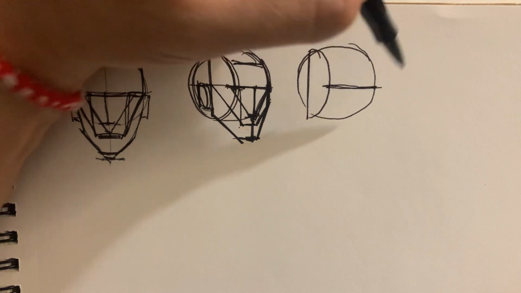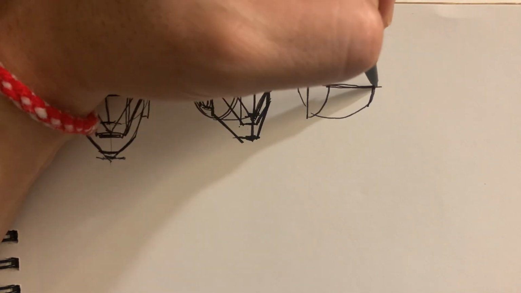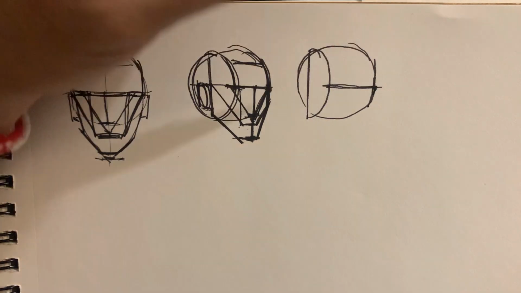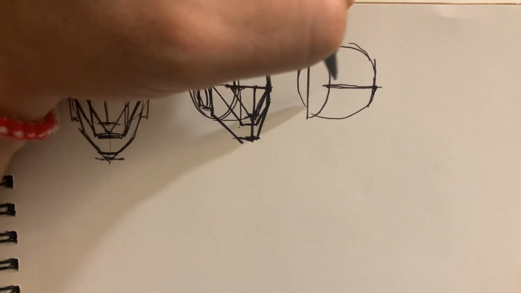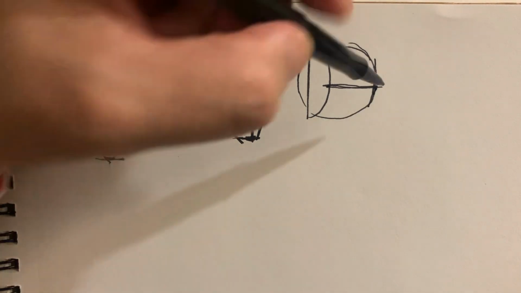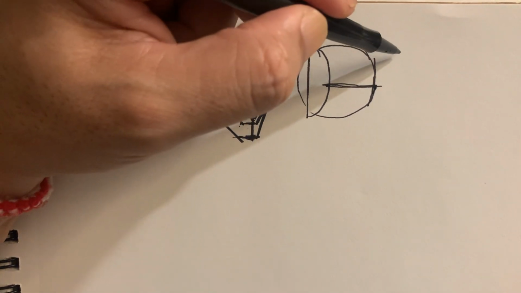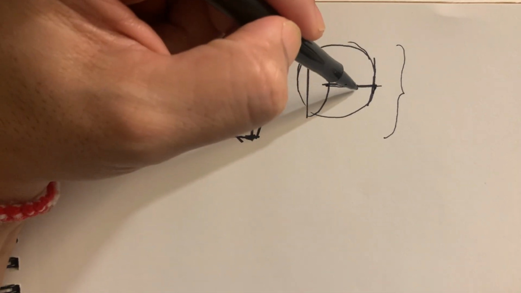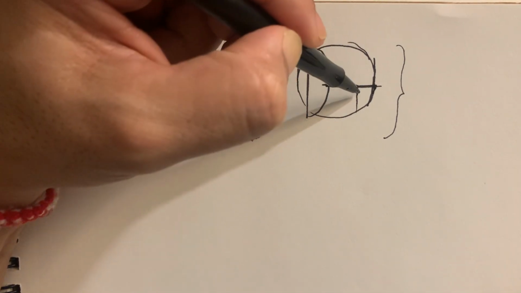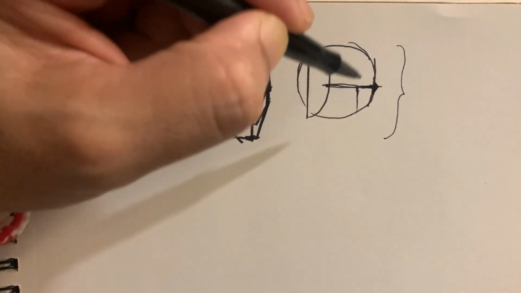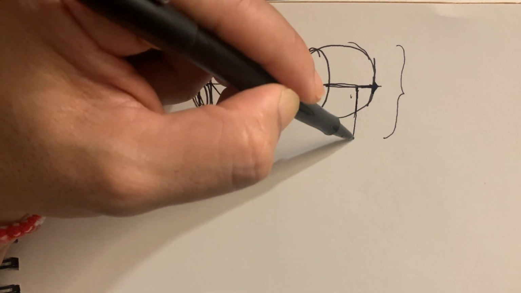So if we say that this is the brow line, that's going to be a landmark, so that when the head turns, this contour, the far side of the face, this is going to be a boundary, a landmark.